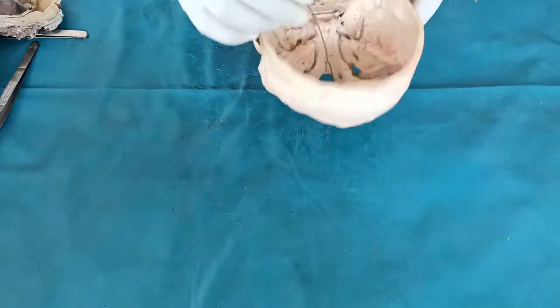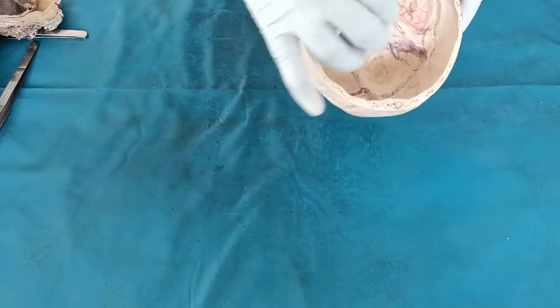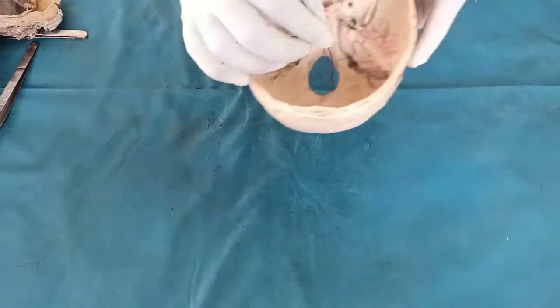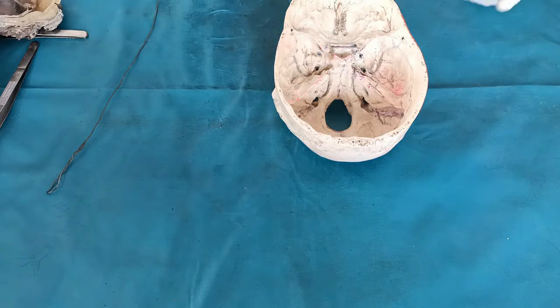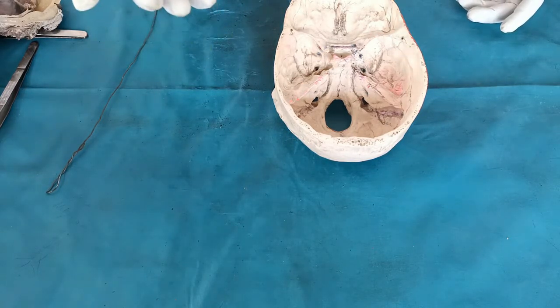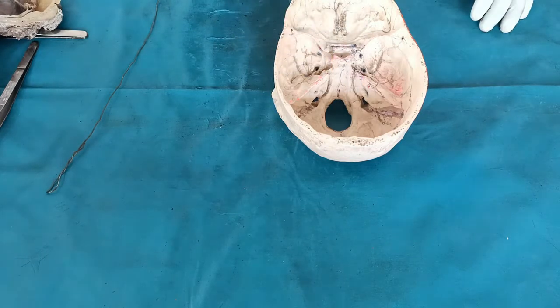Then this is the biggest foramen, you must be aware of it. This is the foramen magnum. What are the structures which are passing through the foramen magnum? Very good. The lower part of the medulla oblongata along with its meninges, the dura mater, arachnoid mater, and pia mater, and spinal vessels. Spinal arteries also will be passing.